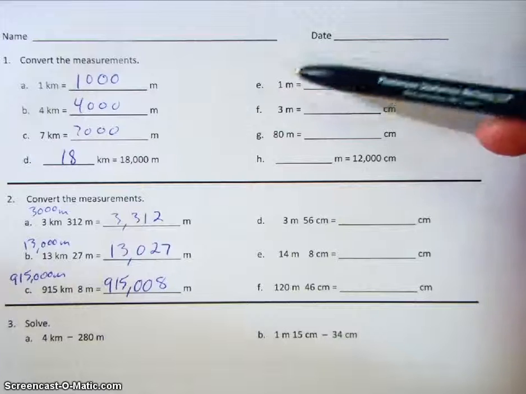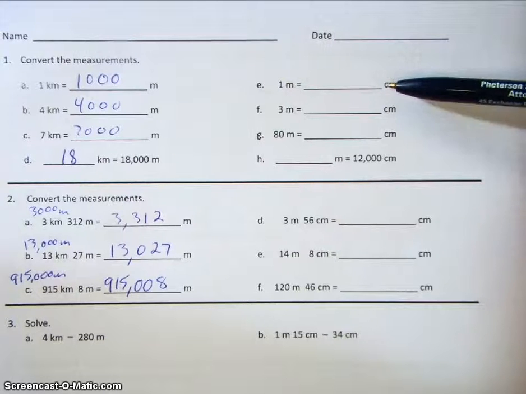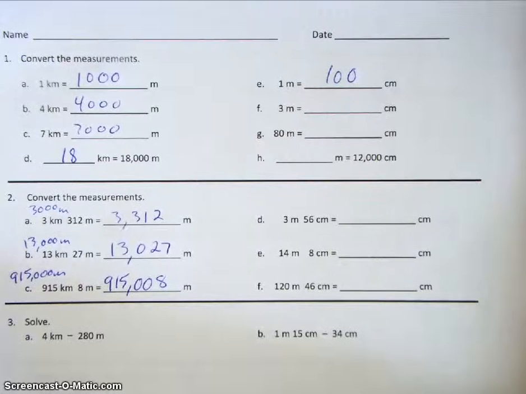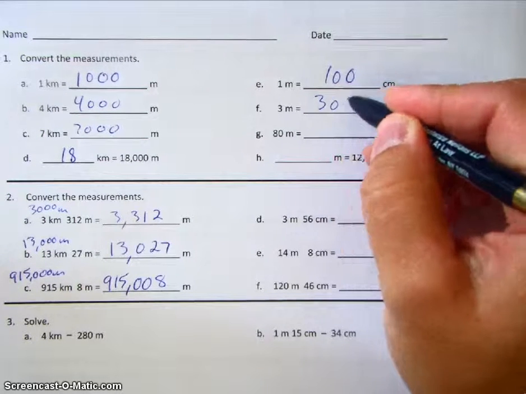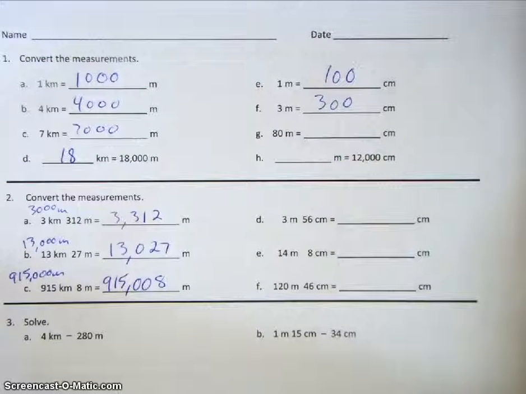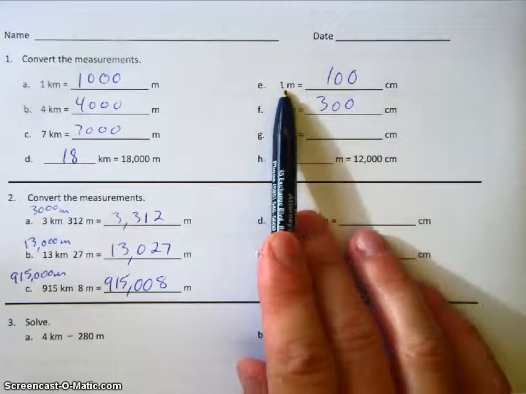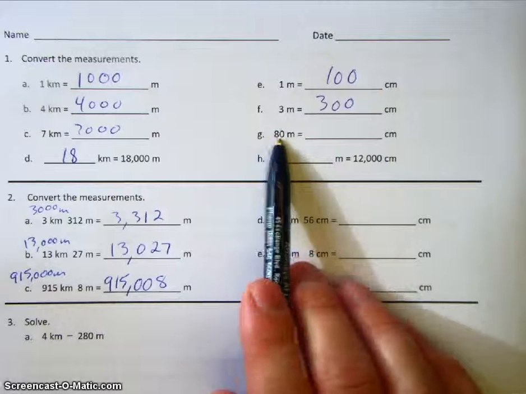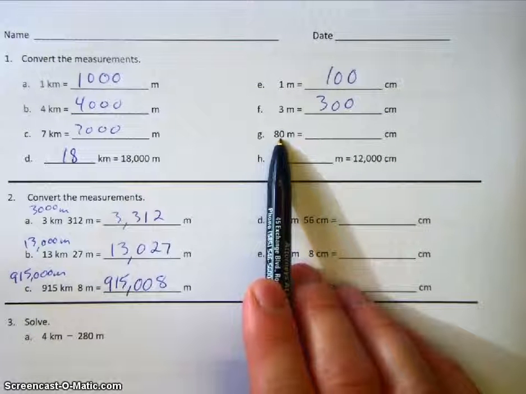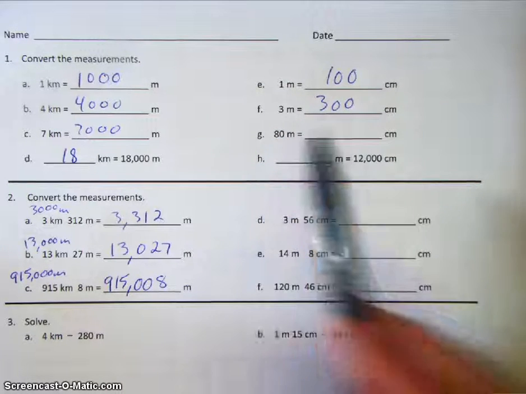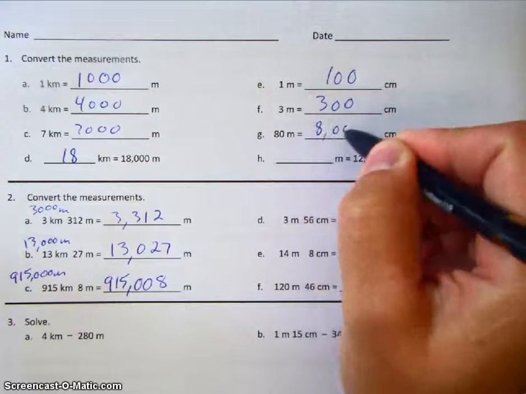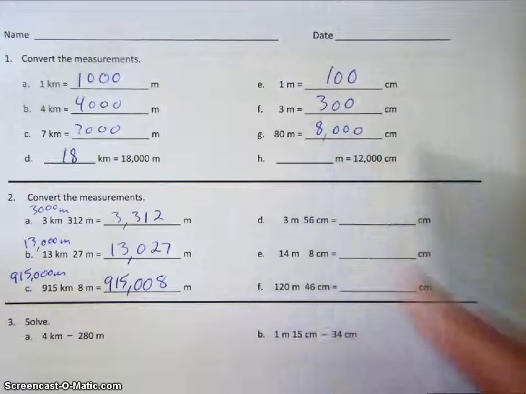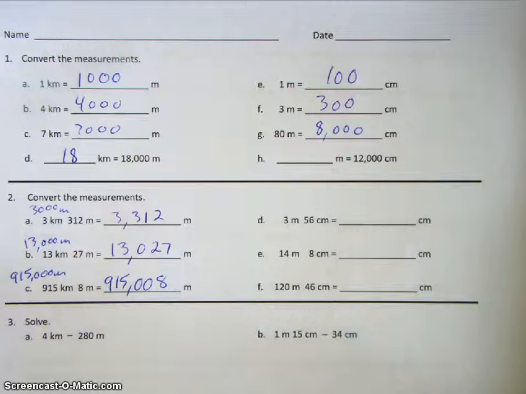Okay, so now let's jump over here to centimeters. Okay, so now a meter is larger than a centimeter. There's 100 centimeters in a meter. So then 3 meters obviously will then be 300 centimeters. Okay, so we can sometimes picture it as putting 2 zeros after our meters. So now when we get to letter G, we see 80 meters. Okay, so we're going to multiply that by 100, and now we get 8,000 centimeters. So you're taking your 80 and then putting 2 zeros after it because we're multiplying by 100.